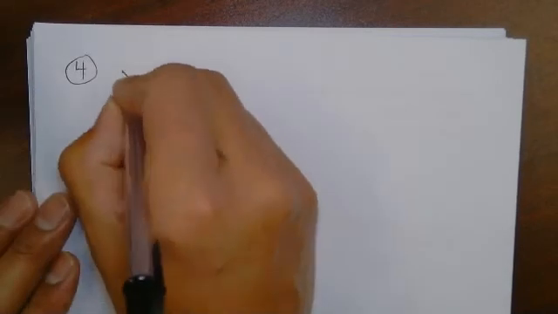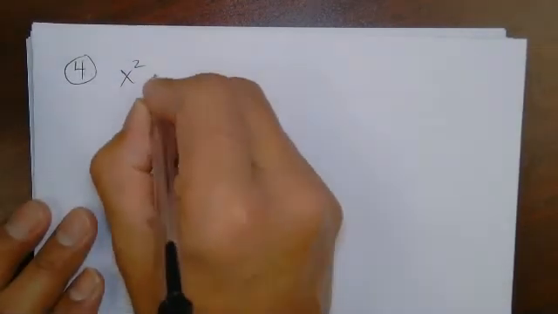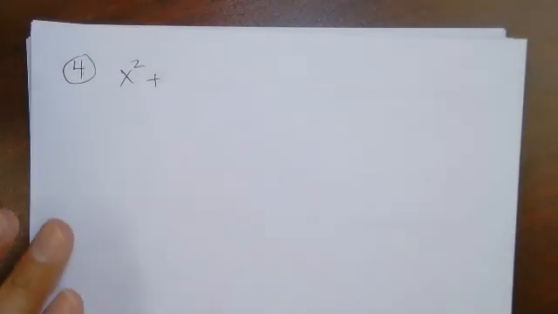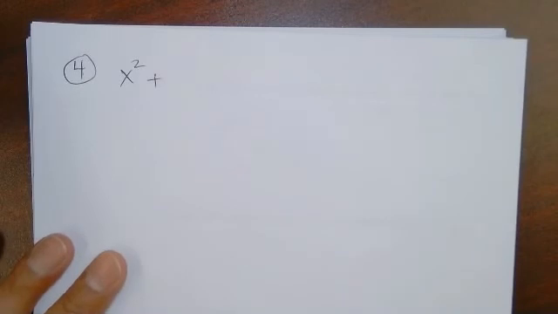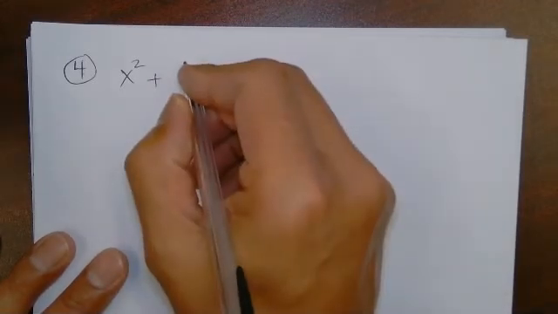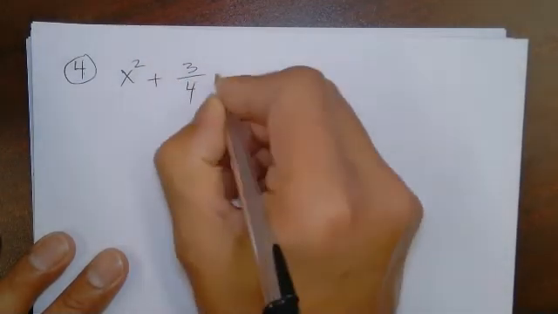Let's do this again. So what if I got x squared plus, what was the fraction yesterday? Anybody remember? 5 sevenths. Okay, so let's go with 3 over 4x.